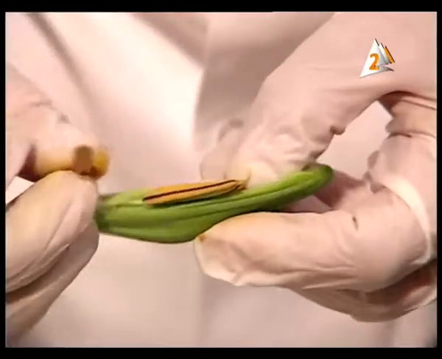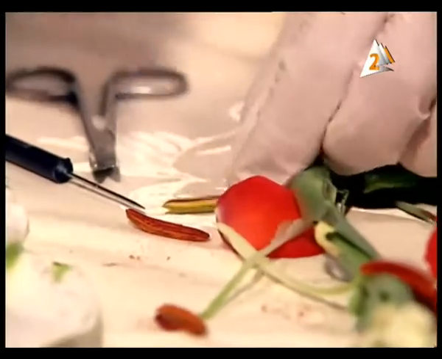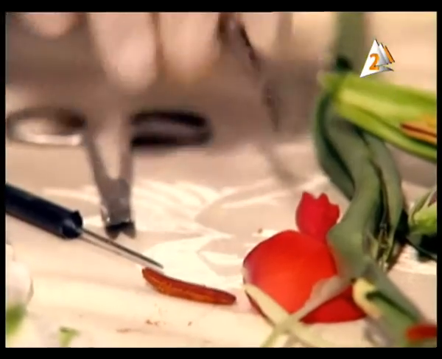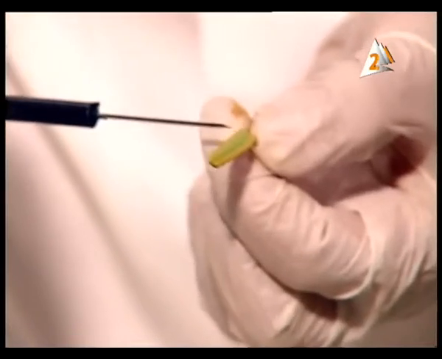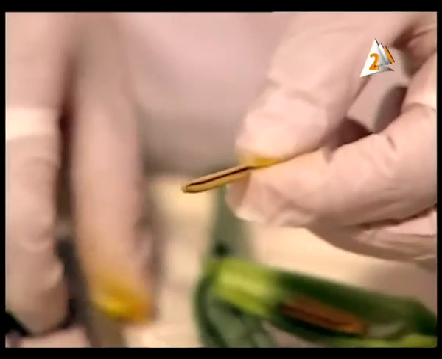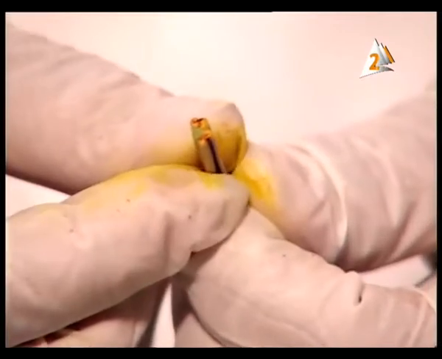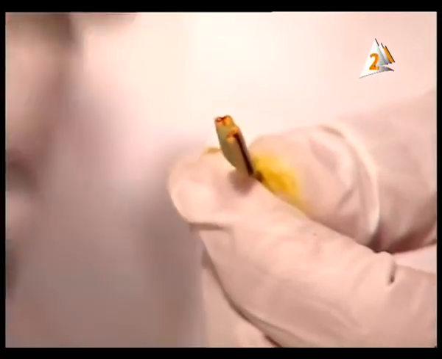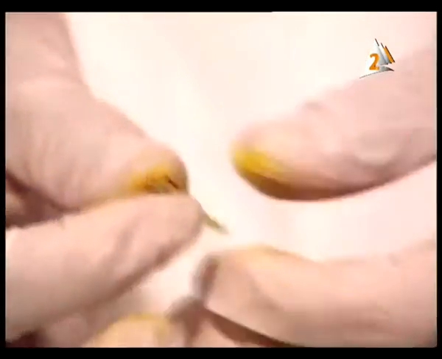So this is the structure of the flower. What is the function or the importance of this structure? Why are they created like that? The flower has four main functions. These functions are the formation of pollen grains and the formation of the ovule. The third is pollination and fertilization. The fourth function is the formation of fruit and seeds.